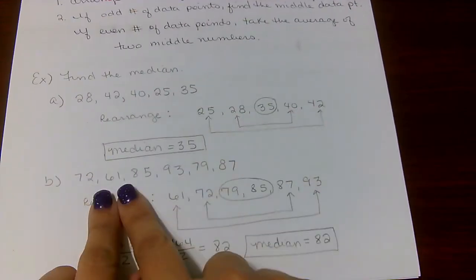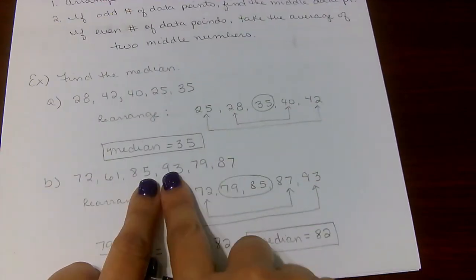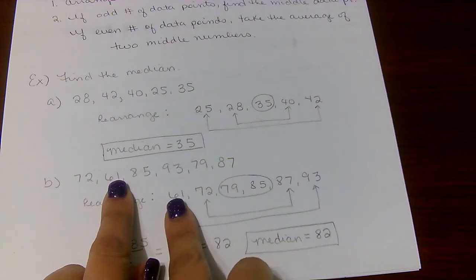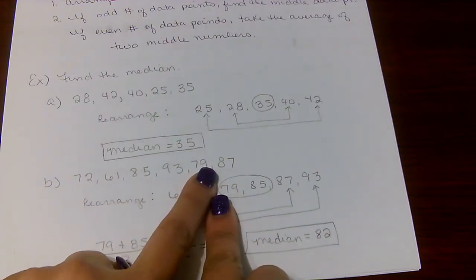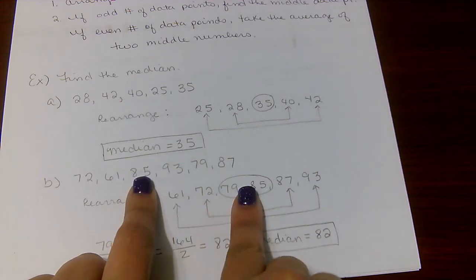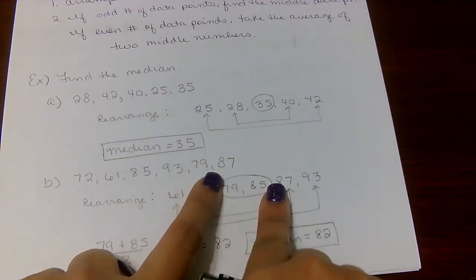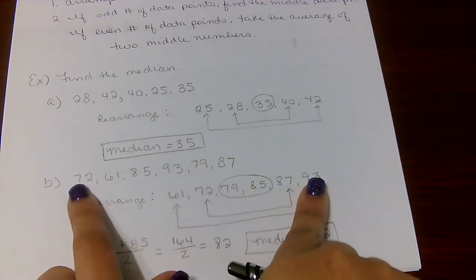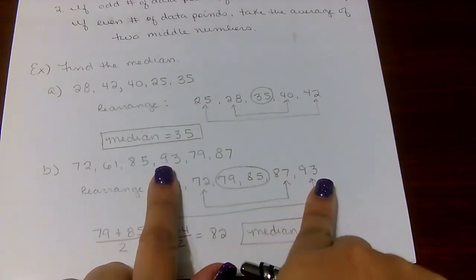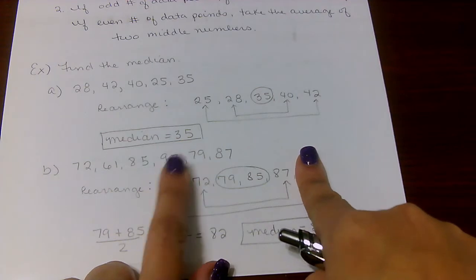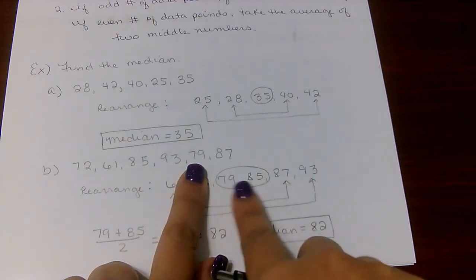We'll do the same thing here. We look for the smallest value, which is 61, and then we have 72, 79, 85, 87, and then 93. Notice here we have 6 values. So if we take the smallest away with the largest, and then again, you're left with 2 in the middle.